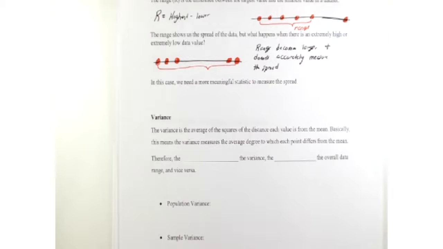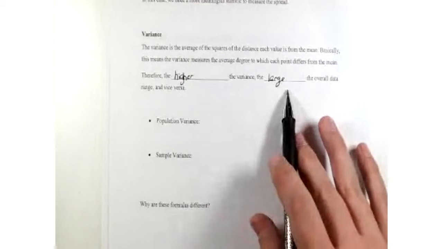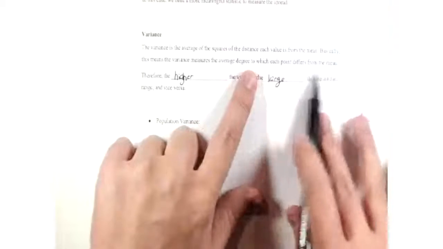So, therefore, the higher the variance, the larger the overall range, and vice versa. Okay, so does everyone understand why this is? Because the variance is the degree to which each point differs from the mean.